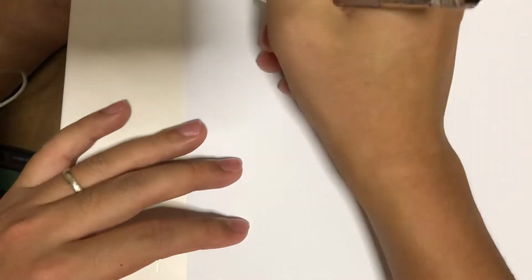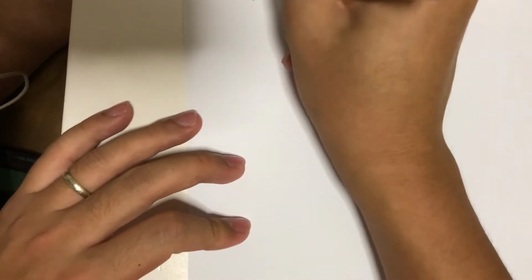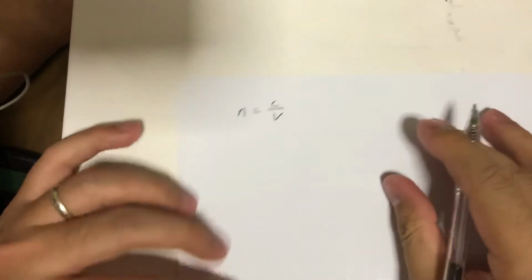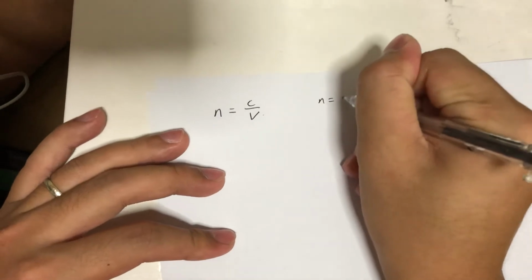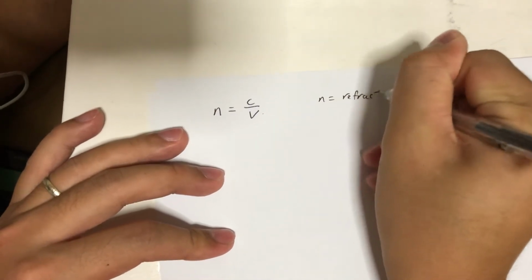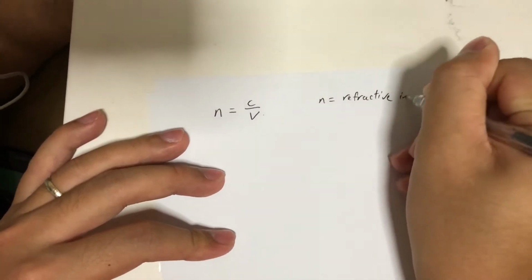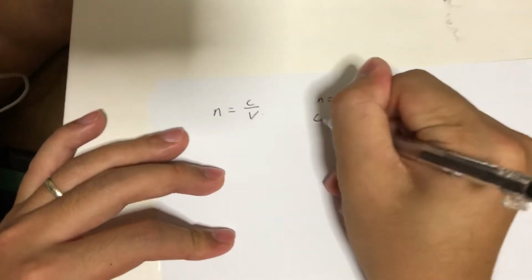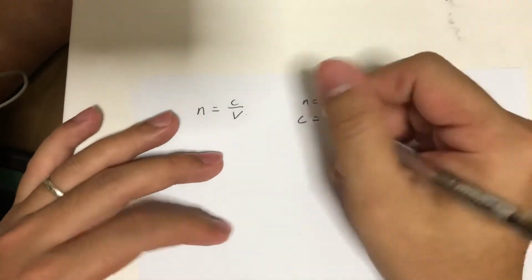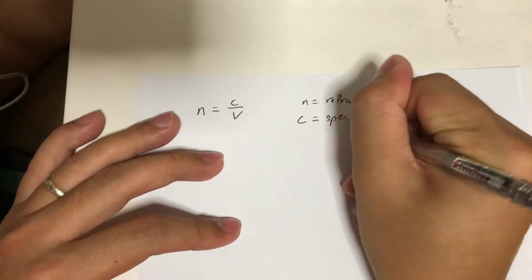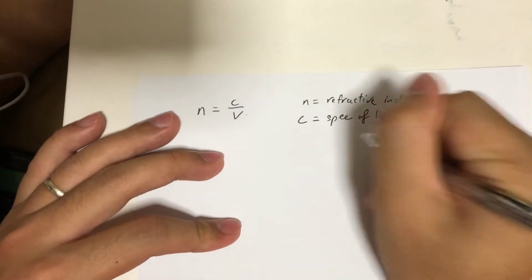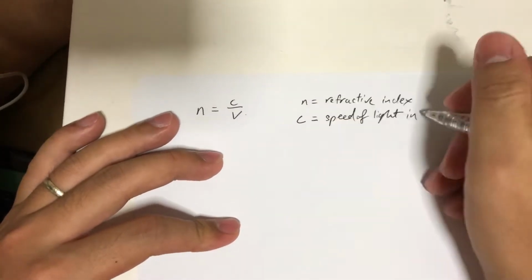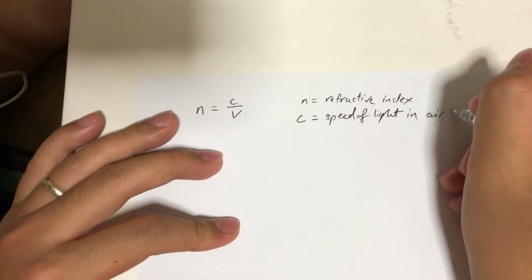Now there is another formula, which is n equals c over v. n here is the same, n is actually our refractive index. c here actually represents our speed of light in air or vacuum.